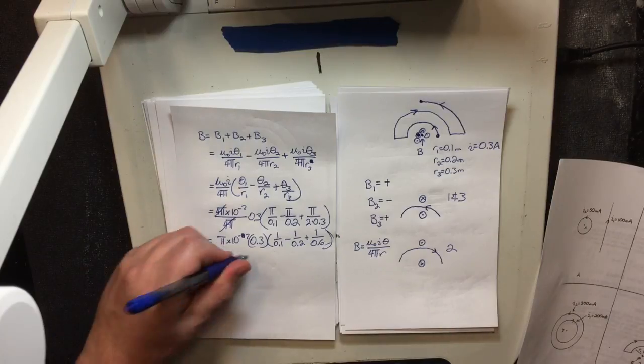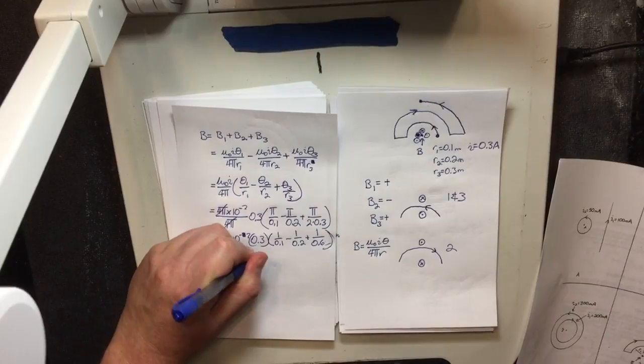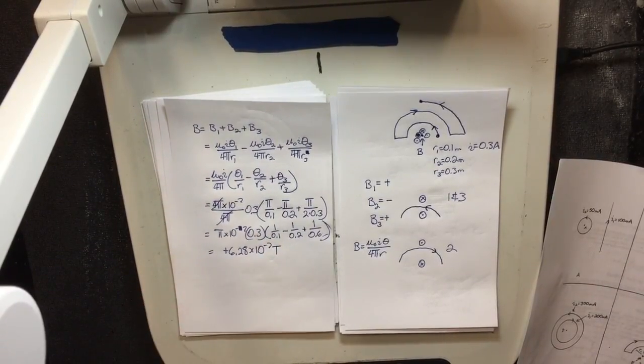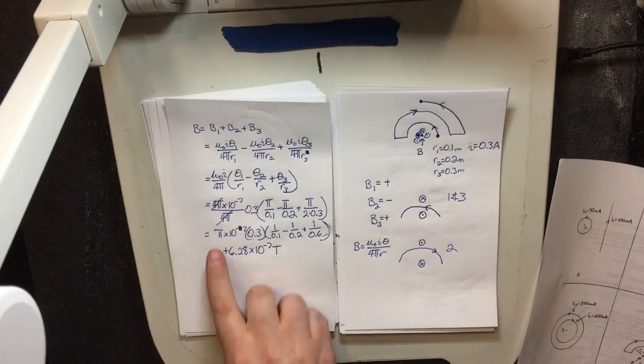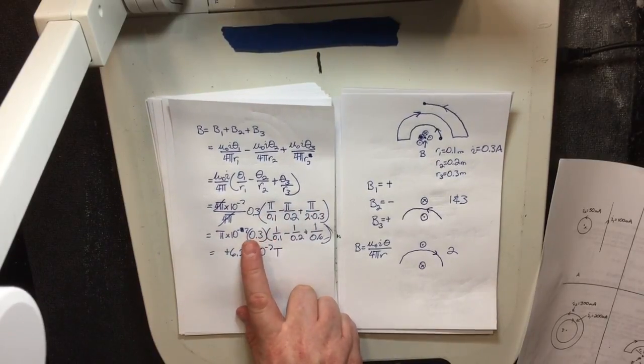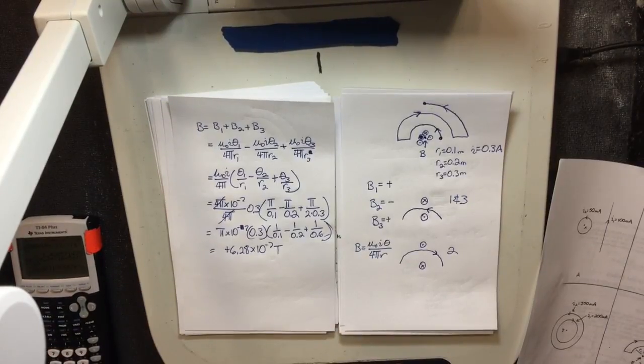And I get that. Yes. On the second line, right above the answer, you cross out 4 pi over 4 pi. But all those pi's factor out. All right, yes, sir. All right. Yeah. Any other questions?